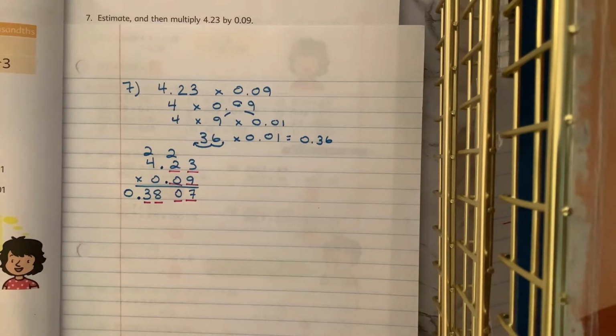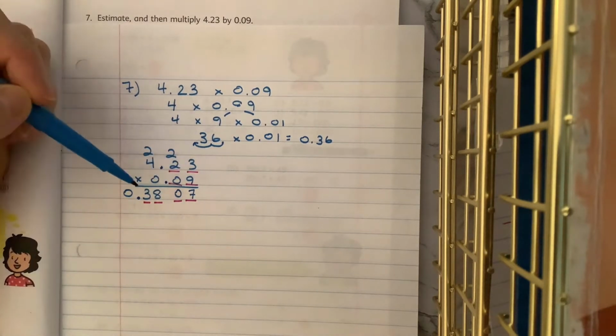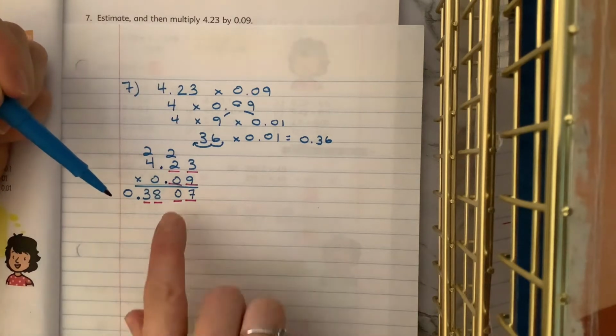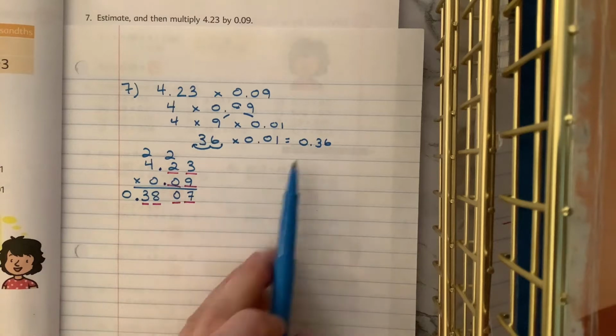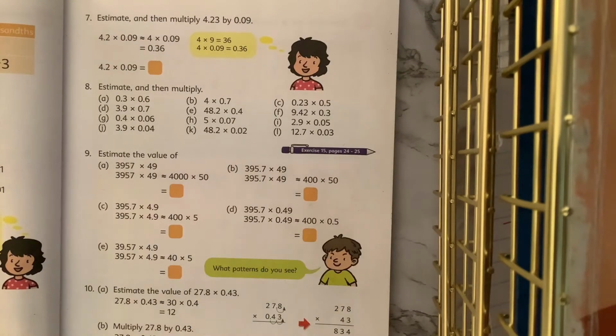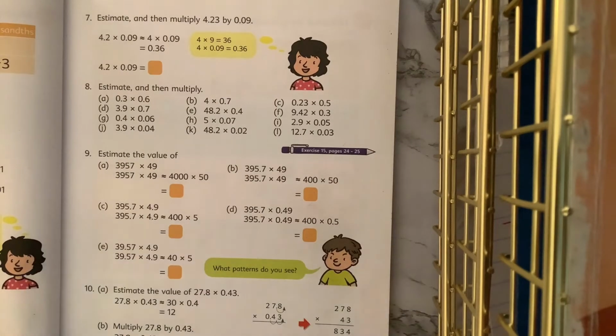So that's going to be our rule when we're multiplying decimals in any way. We want to see in our problem, how many decimal places are there? That's how many should be in our answer. And our estimate supports that as well, right? We see that our estimate is pretty close. Okay, so let's keep going.